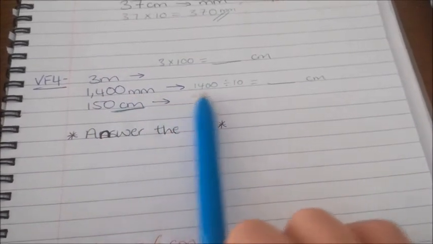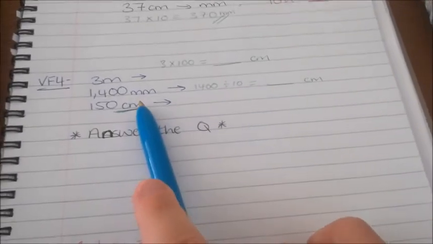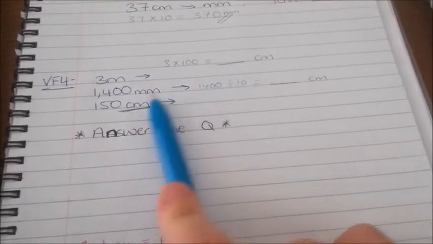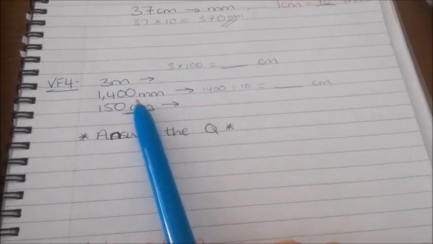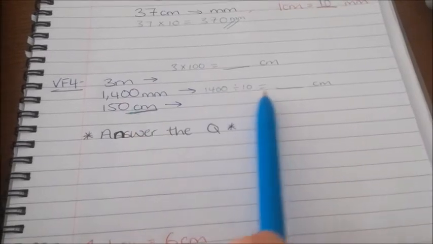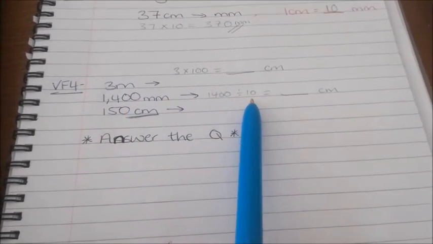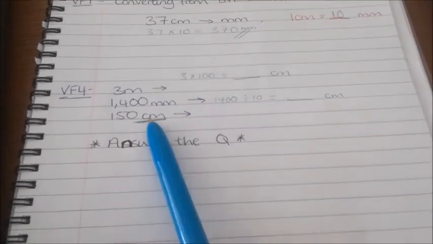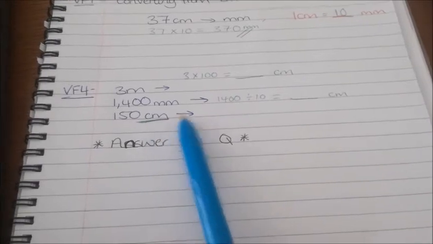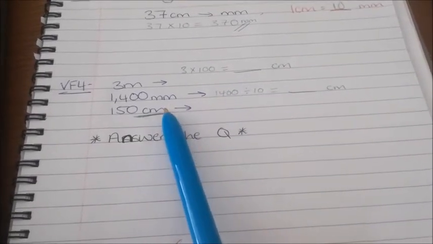1,400 millimeters to get into centimeters. We know the difference between millimeters and centimeters is 10. So the number would be 10 times bigger. So we need to divide so we get the number 10 times smaller in this instance, from millimeters to centimeters. 1,400 divided by 10, what's the answer in centimeters? 150 centimeters, it's already in centimeters, so we don't need to do anything with that. So now we've got your 3 answers in centimeters.